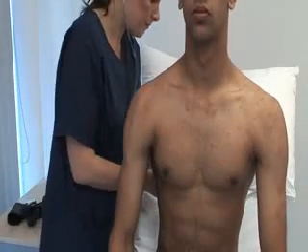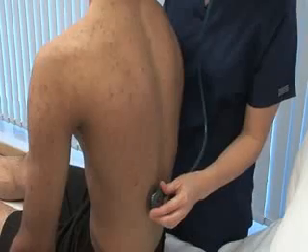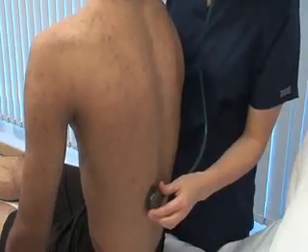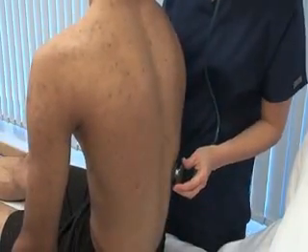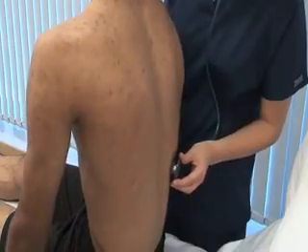Listen over both lung bases posteriorly with the bell. Breathe in and out. For the symmetrical medium crackles of pulmonary edema. And out.